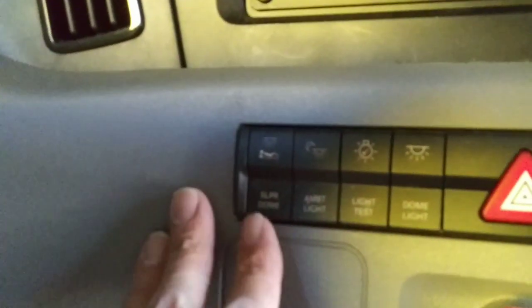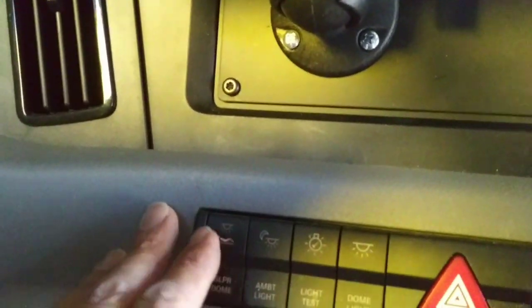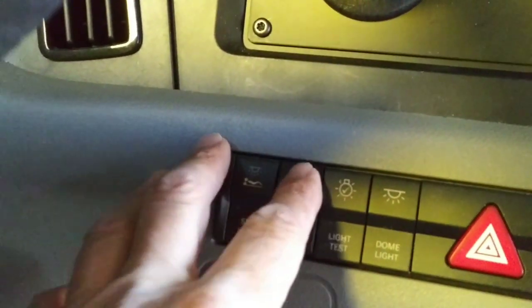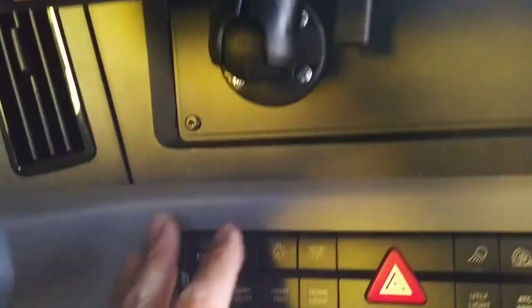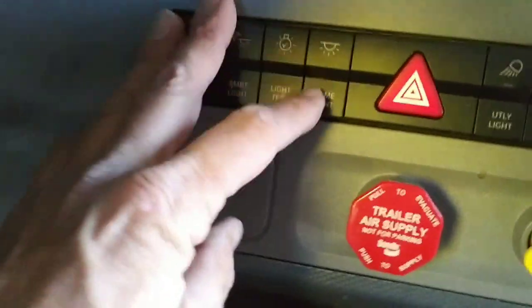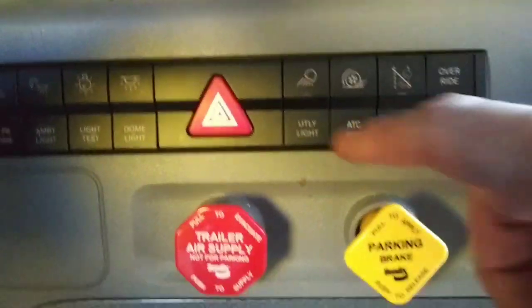Now let's look down here at our other buttons and features. Of course, we've got sleeper dome. We hit that button, and that is going to activate 2 back top lights, and we cut it off. Actually, there were 3 back there, weren't there? And ambient lighting, we hit that one, and that's going to activate the whole little circle piece there. Let's cut those off. And dome light is just going to activate the single center light there. Cut that off. Then we have utility light. That's your lights on the back of your cab.